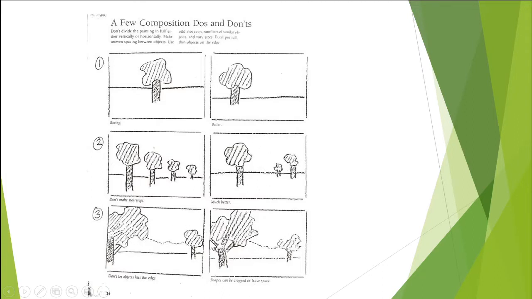Now this one's a little bit harder to see the difference. This one says, don't kiss the edge. Half of the tree is on the edge. That's, well, let's be honest, that's kind of what maybe our little kids will do. This one has the tree still going off the edge, but you see more of it. It looks more dynamic. It looks a lot more interesting when you're looking at the picture.